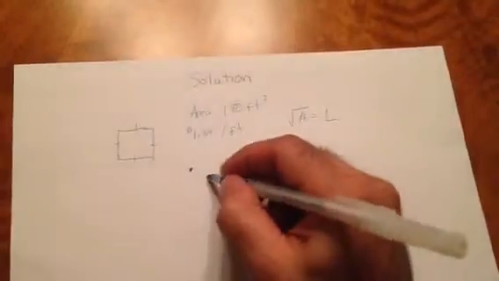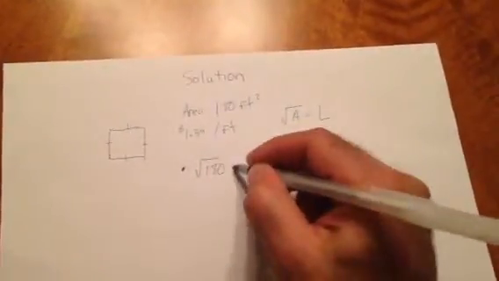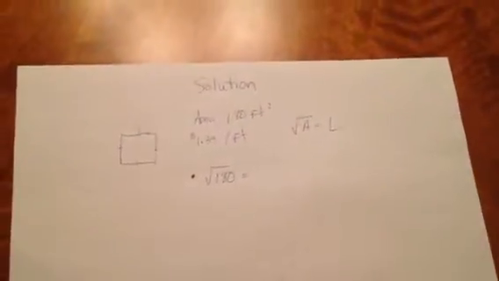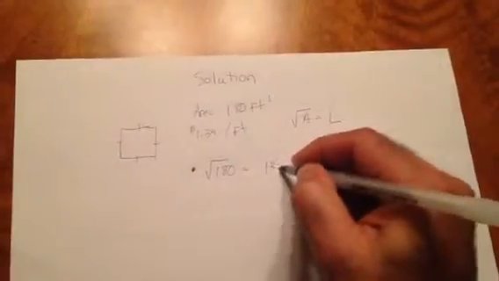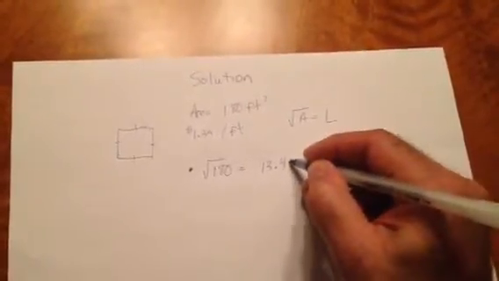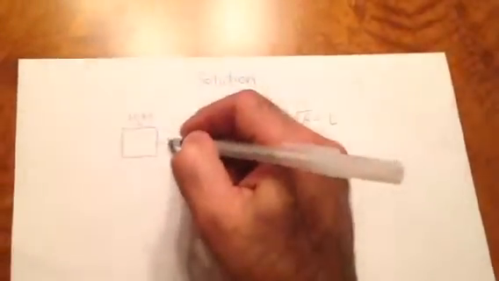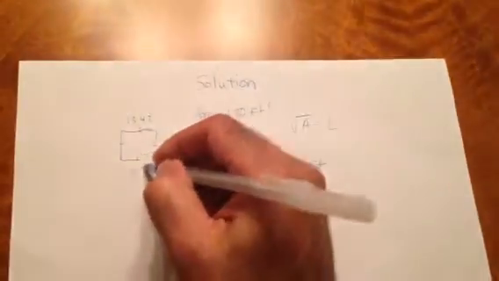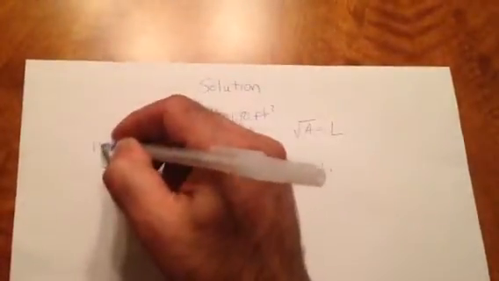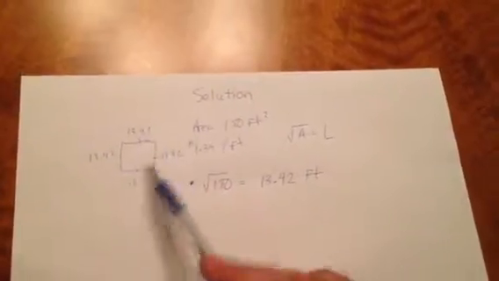So square rooting 180 will give me the length of this bedroom, and it works out to be, rounded off as money is, 13.42 feet. If I write that on every side, I can see that in order to find the perimeter all the way around this room, I have to put board all around it.